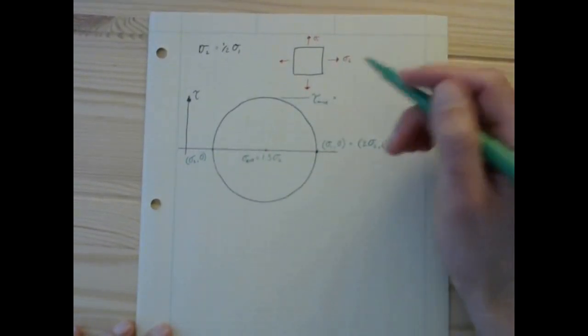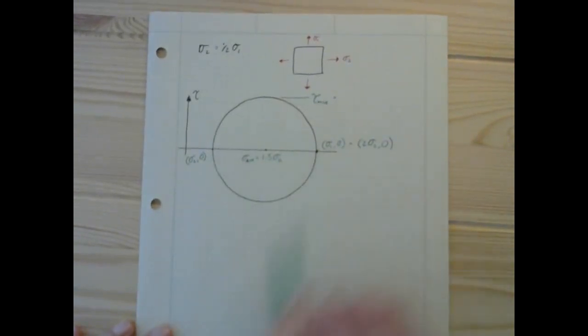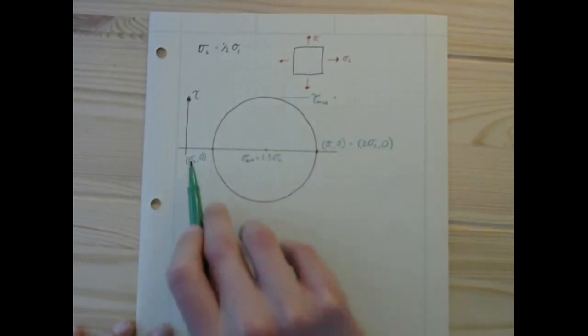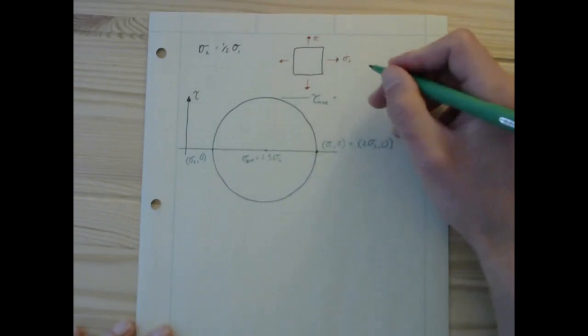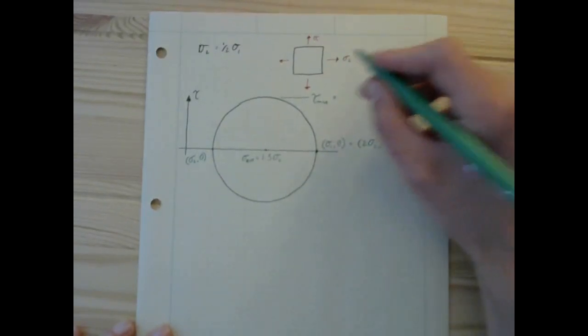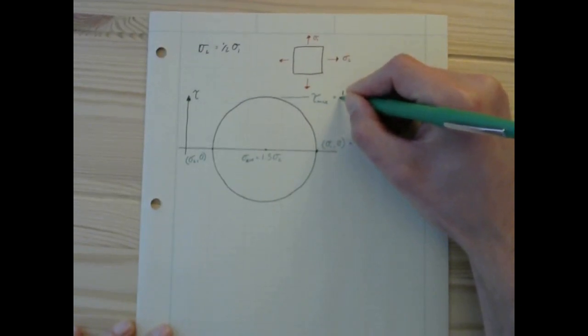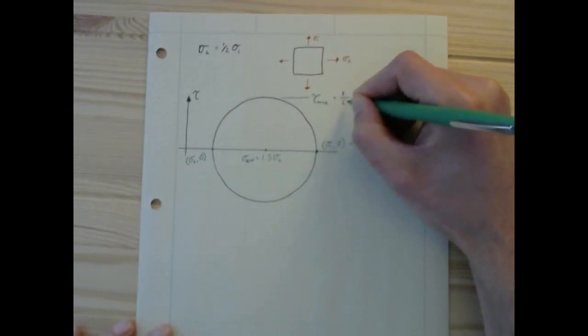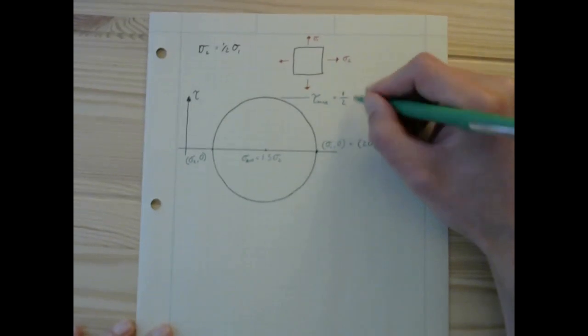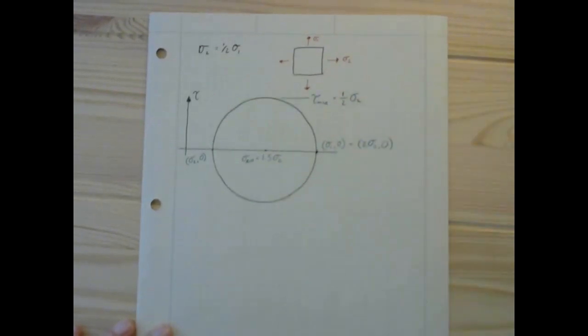Because it's the radius of the circle. The diameter of the circle is the stress 2. So it's going to be 1/2 stress 2.